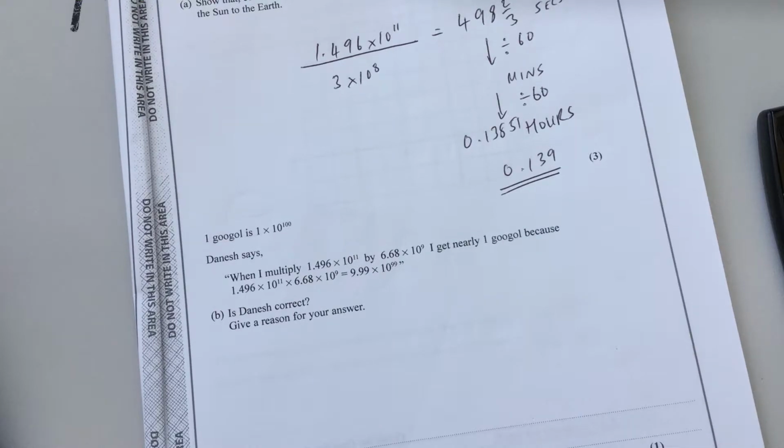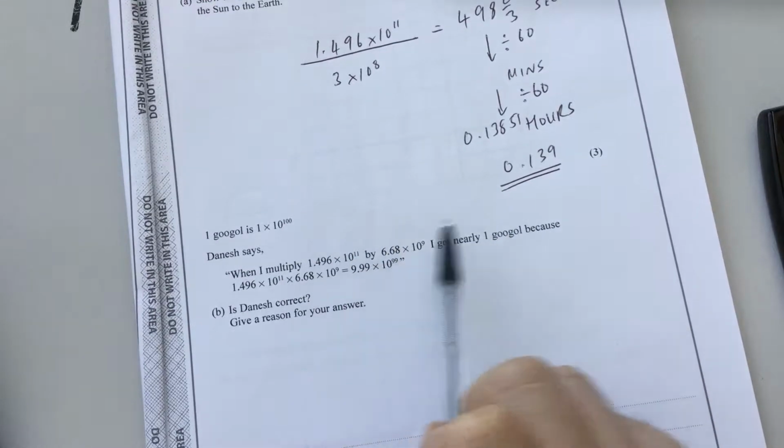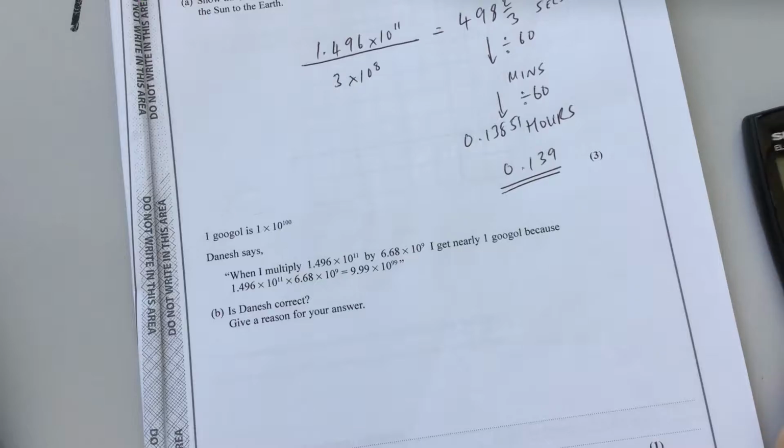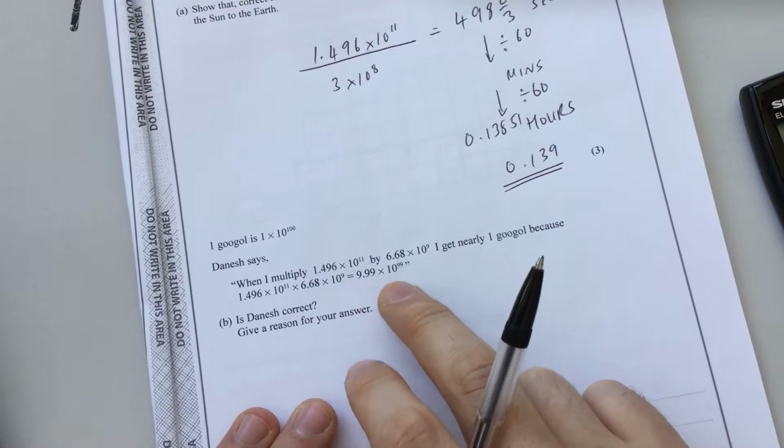A googol is 1 times 10 to the 100. The next says, when I multiply the two values here, I will get this solution here. Is he correct? Yes or no? Now, there's no point just typing it here. We want to give a reason why it's not right, not just saying the calculator doesn't give it. And it might be a case that it doesn't go to the calculator.